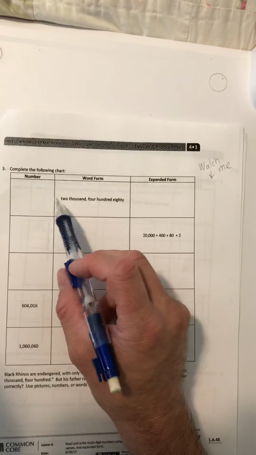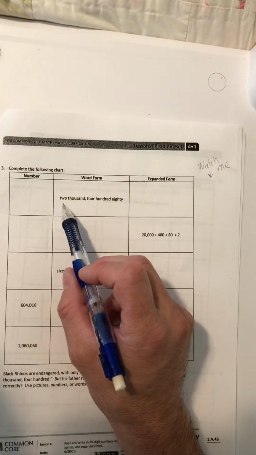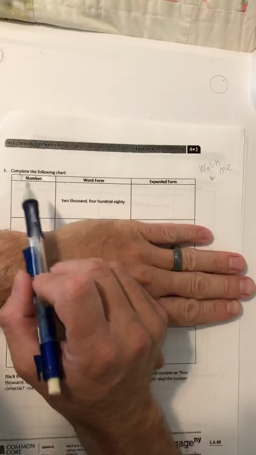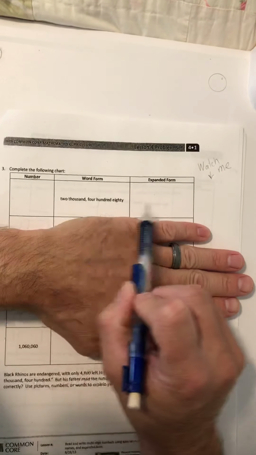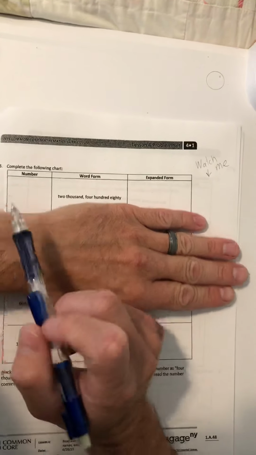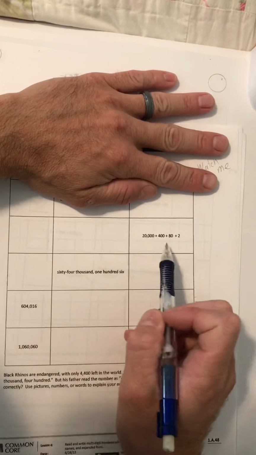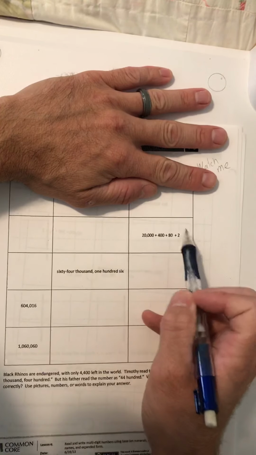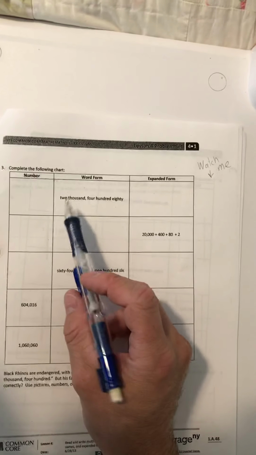So number, we have nothing here. Then we have our word form here and here. So don't worry about anything yet. The only thing we're working on is this top line right here. This top line should be the same thing across the board, and then we'll go on to our next one. Now notice this next one has expanded form filled in for us, and then towards the end, they have the standard form ready for us. So hopefully today's a little shorter video.